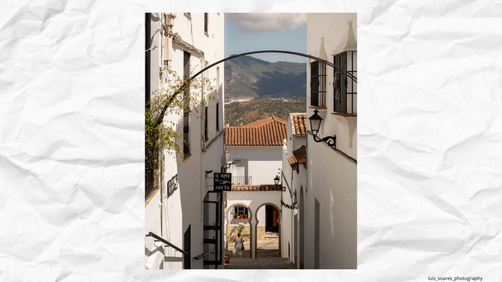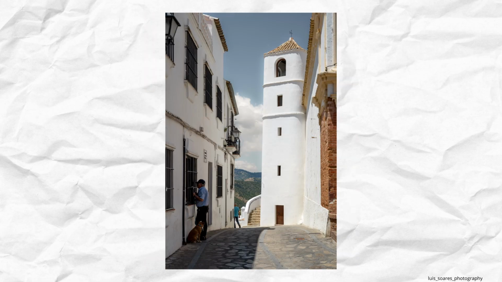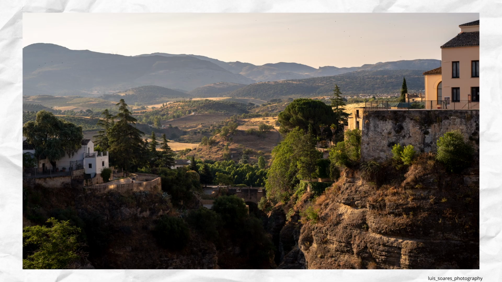Be careful not to include too many elements. Keep only those that contribute to the context and story you want to tell. It's a technique often used in street photography, and when done well, it results in a rich image that holds the viewer's attention longer as they explore each layer.